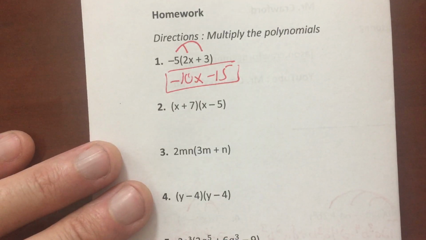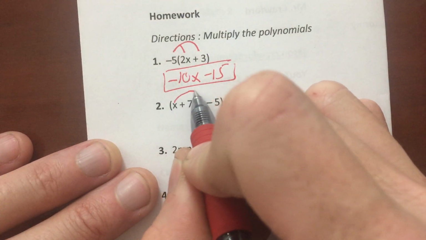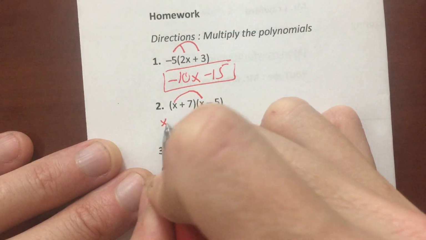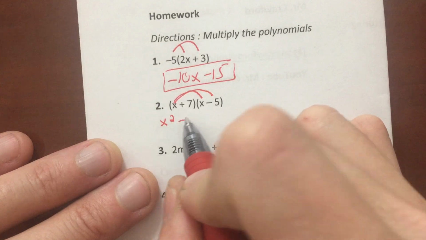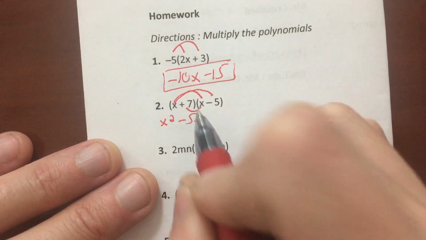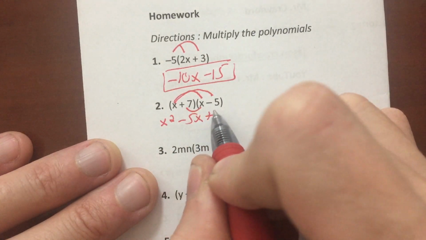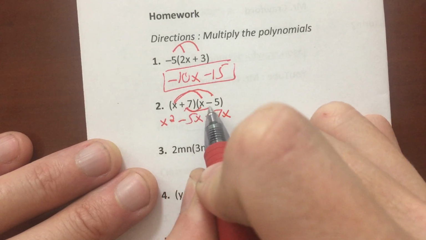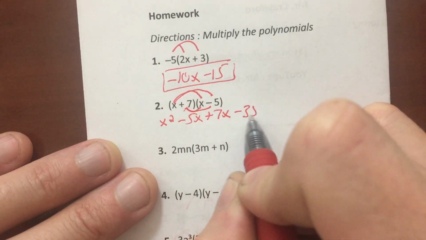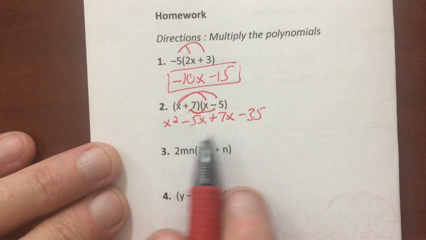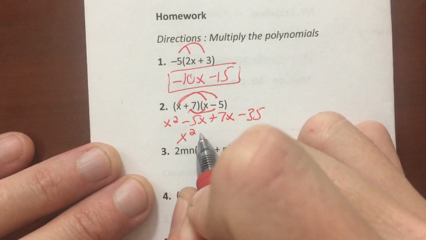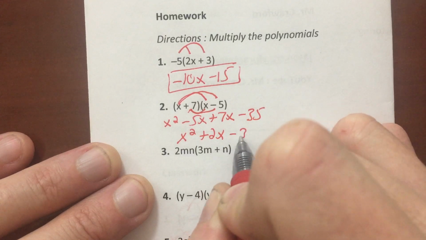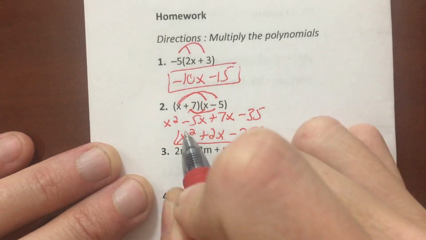Number 2 is two binomials, so I have to start with x times x, which is x squared, x times -5, which is -5x, 7 times x, which is +7x, and 7 times -5, which is -35. The two terms in the middle are like terms. You combine them, you'll get a +2x, so x squared plus 2x minus 35.